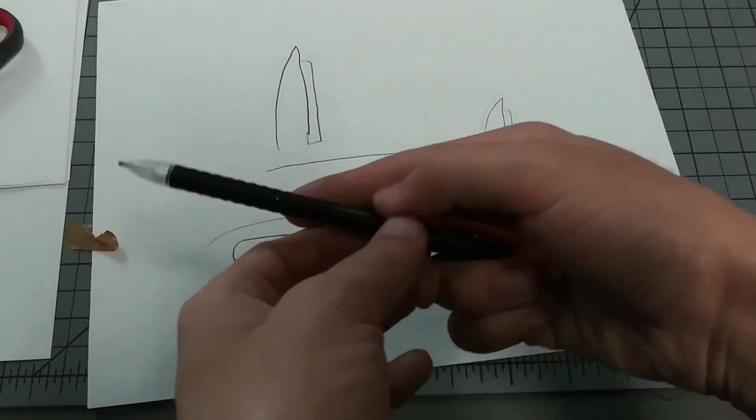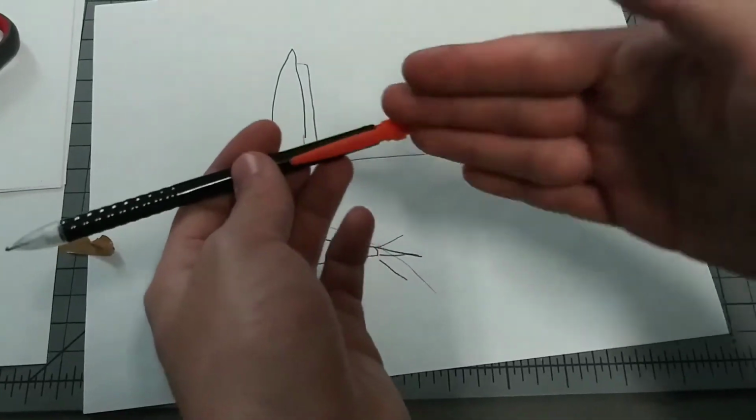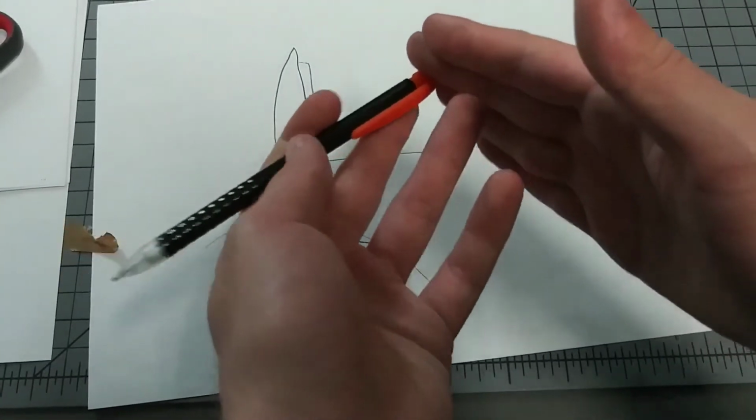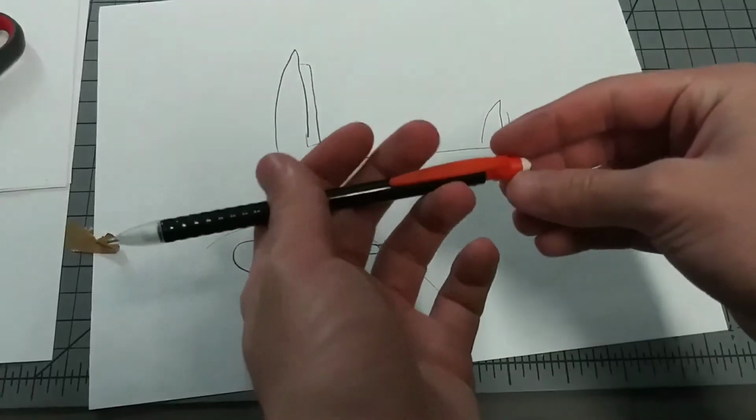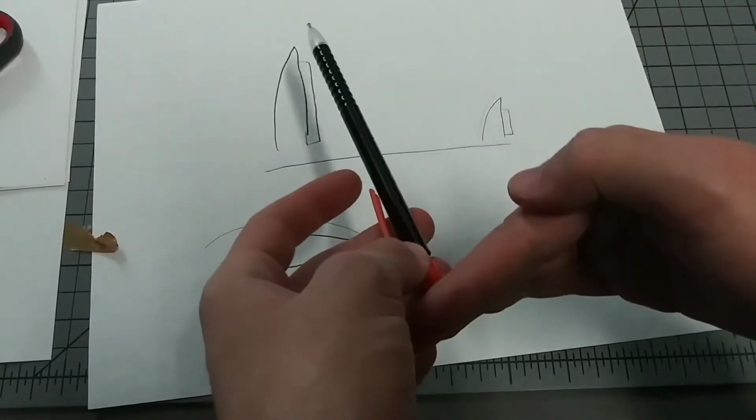Rudders do basically the same thing, but for left and right. So if you place the rudder this way, the air is going to hit it and push the plane this way. And if you have it facing the other way, the air is going to hit it and push it this way.